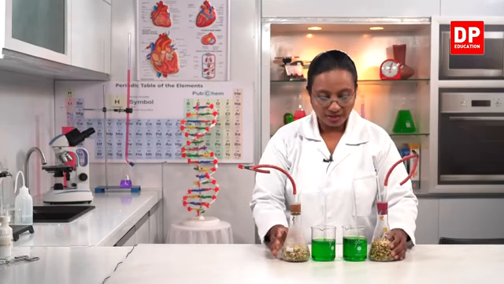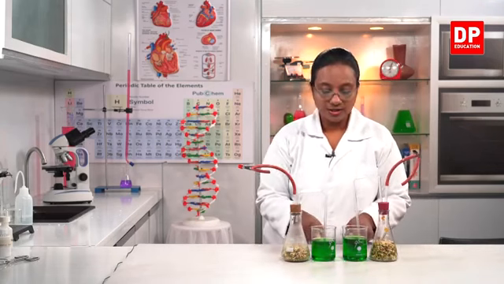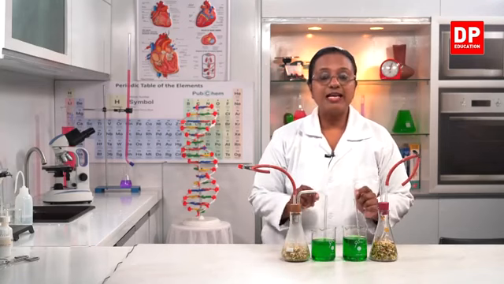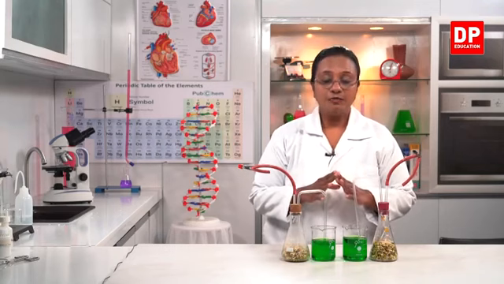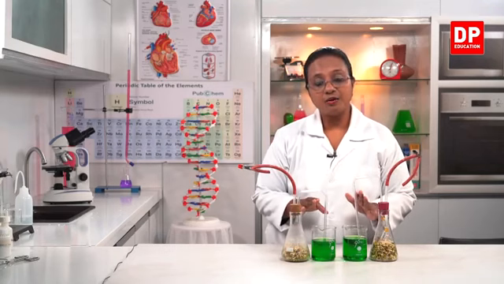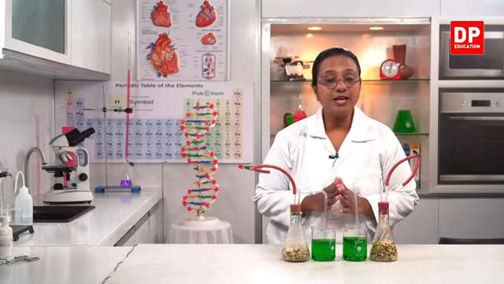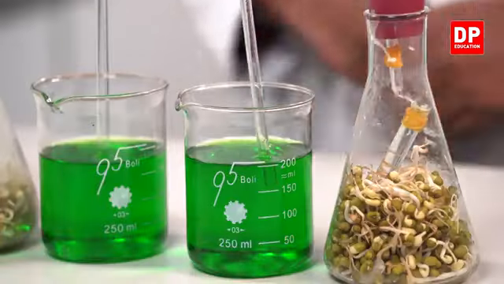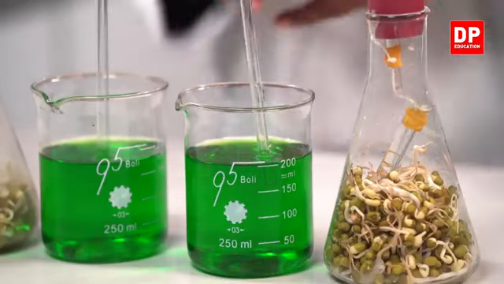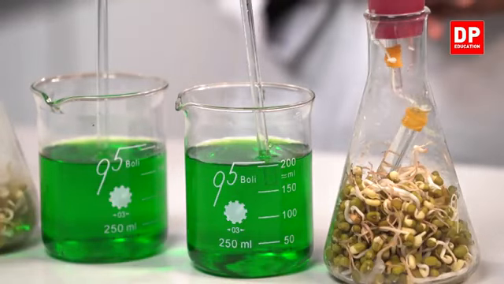So now you can see I have the colored water in both the beakers. That is to make the observation clear. When the liquid, the water, rises up in one of the tubes, you can see it very clearly. So this is the setup. Now we will observe it. So now observe both the tubes.